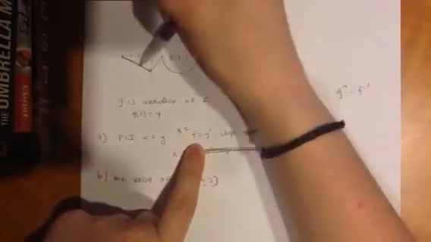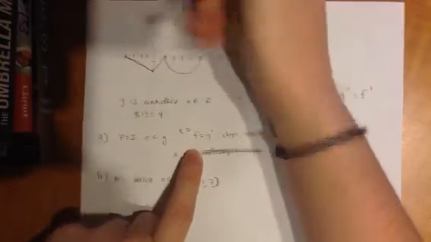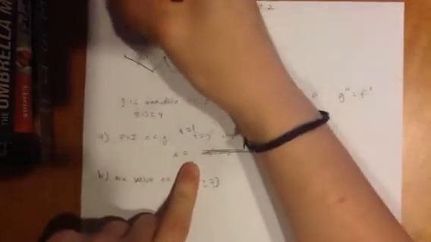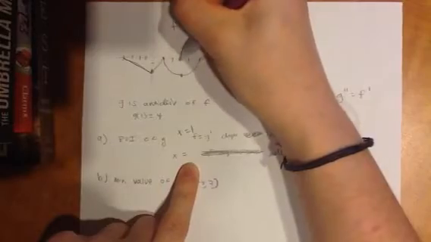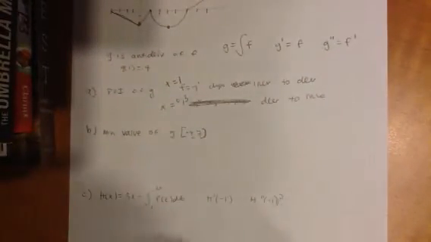So where f, or g prime, changes from increasing to decreasing is at x equals 1, and then decreasing to increasing at 0 and at 3. 1, 2, 3. So 0 and 3. Okay, and that's your full answer.